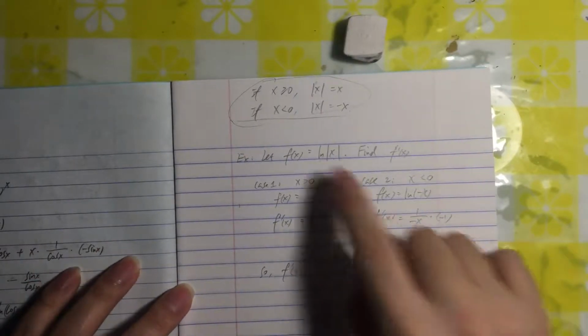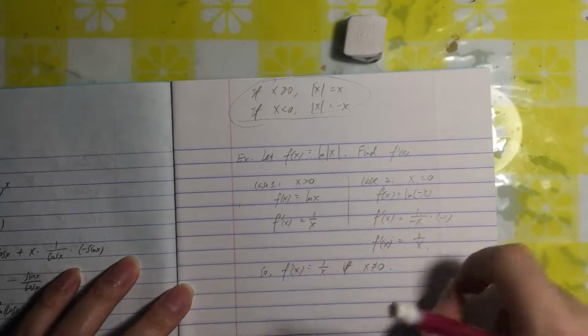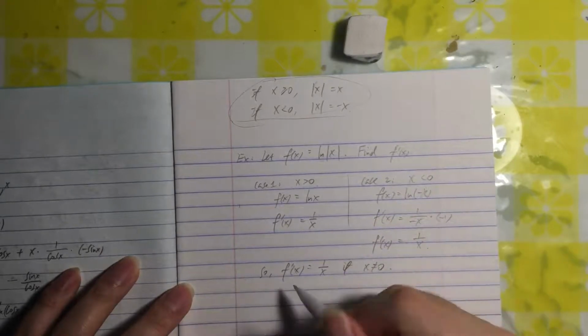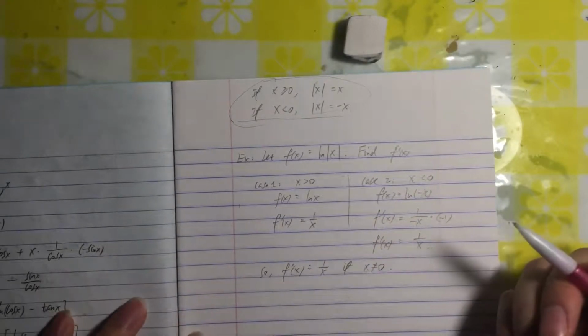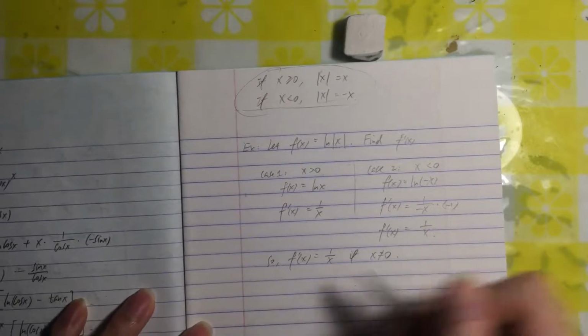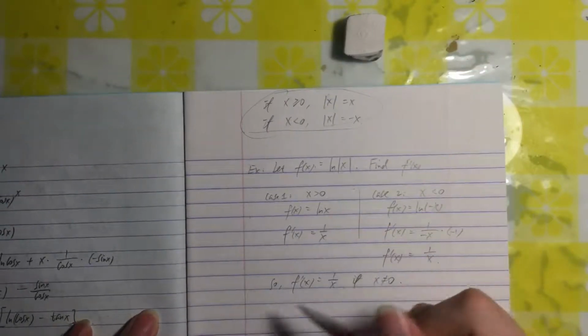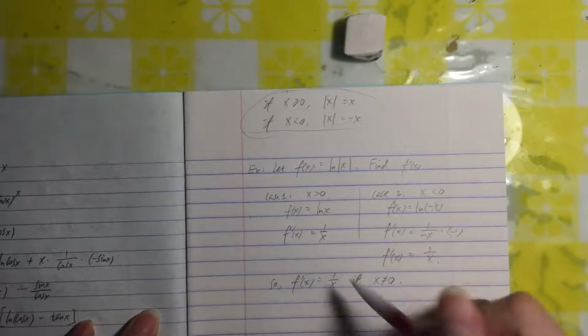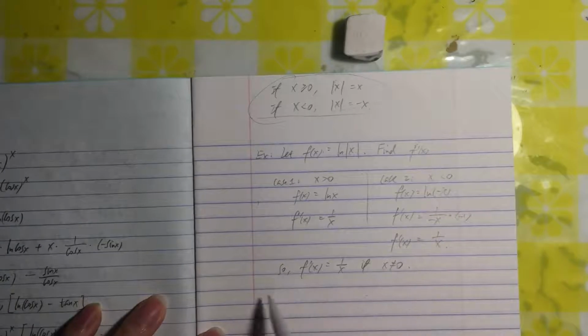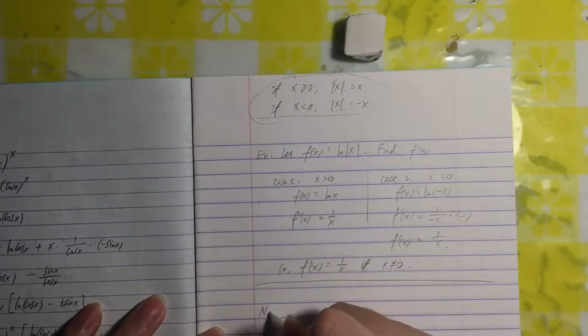If x is 0, this function is undefined, therefore it's not differentiable. But if x is not 0, f prime of x is 1 over x, since the derivative of ln of x is 1 over x, which means the entire derivative of 1 over x goes back to f of x.